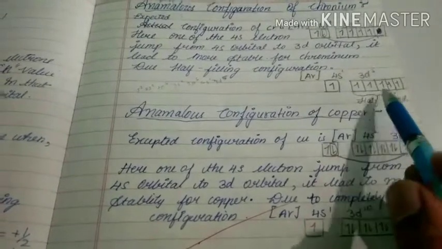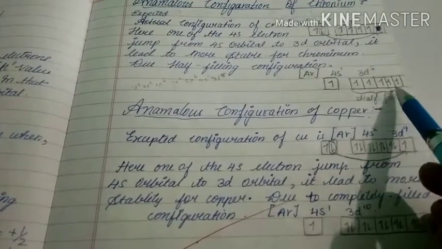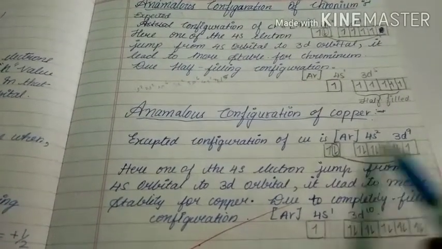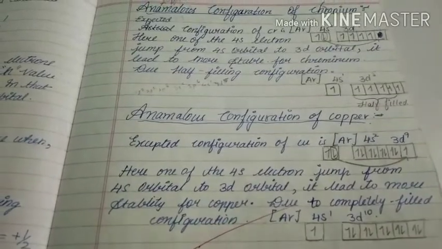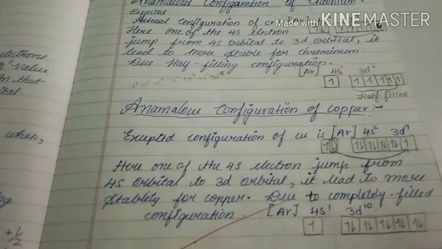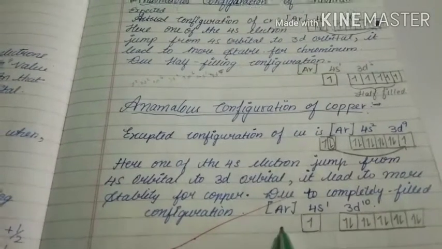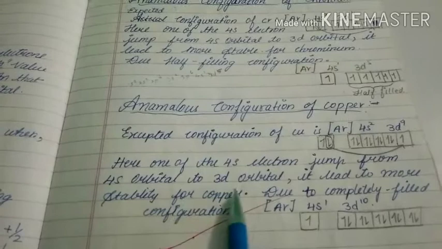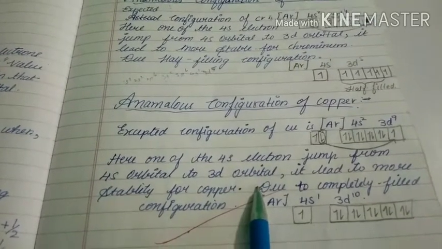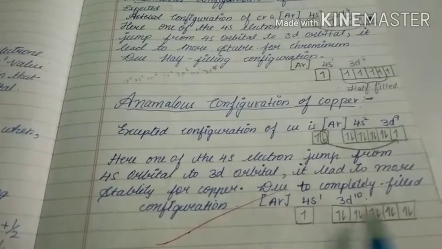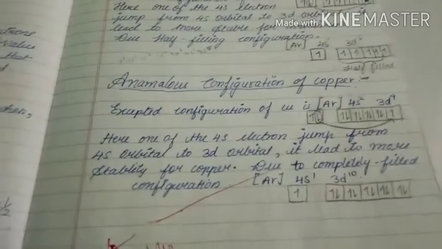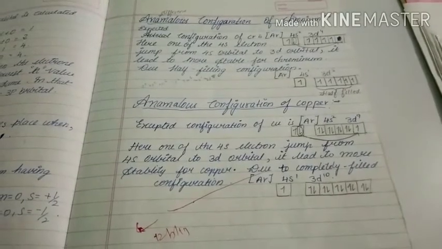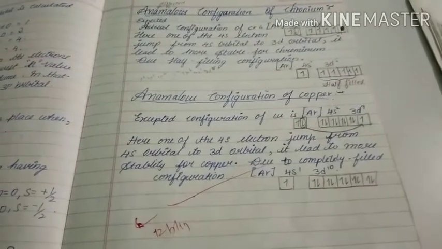This is half filled: when a subshell contains one electron in each orbital, that is half filled. When the subshell contains two electrons in each orbital, it is completely filled. When an atom has either a half filled or completely filled configuration, it will be more stable. Because of this reason, this configuration does not exist, this configuration exists. So one of the electrons in the 4s orbital jumps to the 3d orbital, making it more stable for copper due to the completely filled configuration. That's all. So this is all about anomalous configuration, and this is all about structure of atom. Thank you.